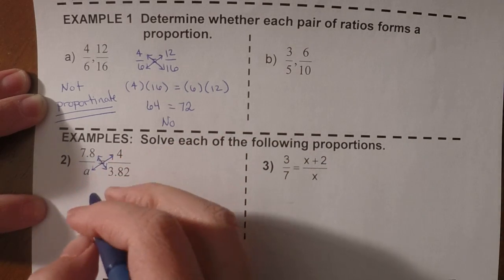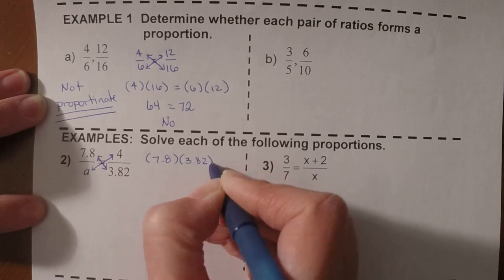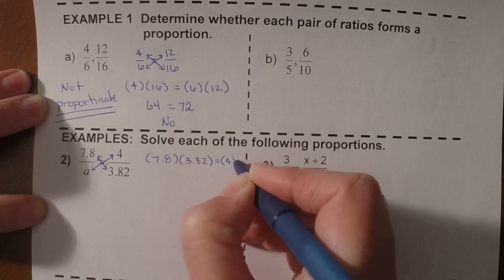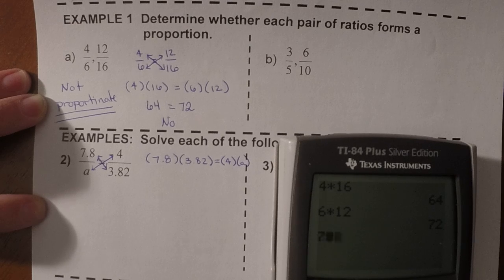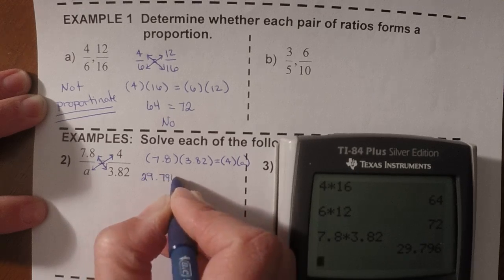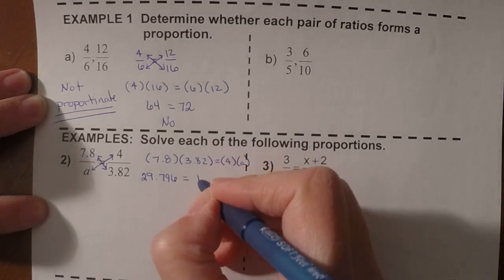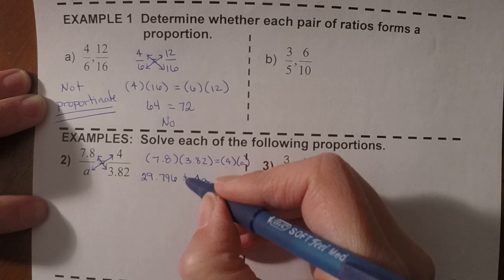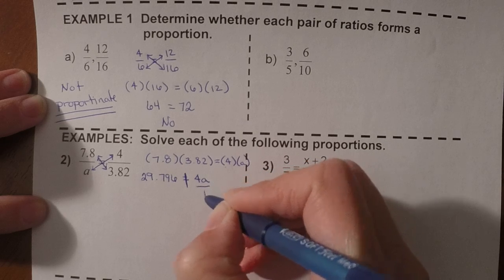So we now have 7.8 times 3.82, and that's supposed to be equal to 4 times A. If I get my calculator out, 7.8 times 3.82 is 29.796, and that's equal to 4A. At this point, remember, we're trying to get A by itself. These two are multiplied, so the opposite would be to divide.